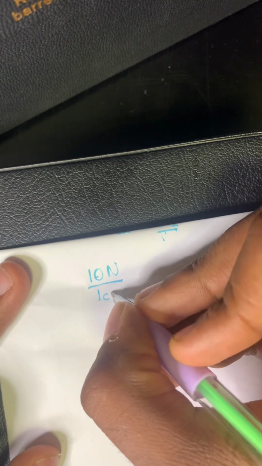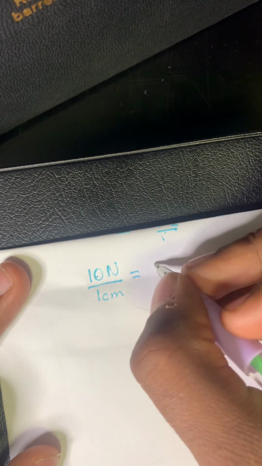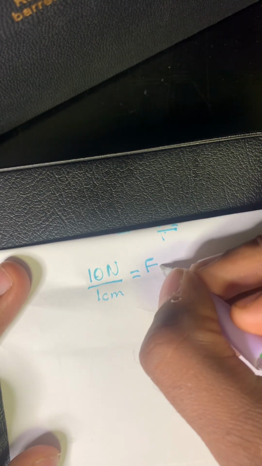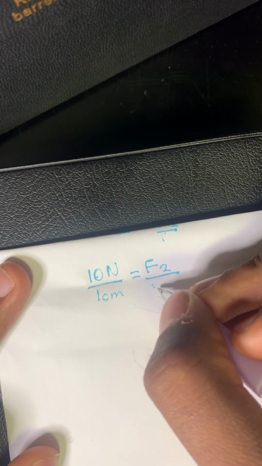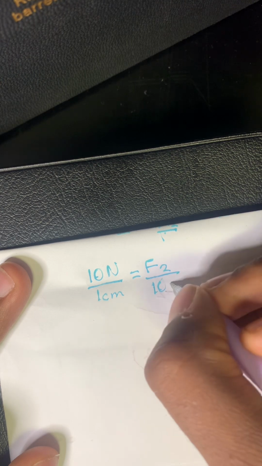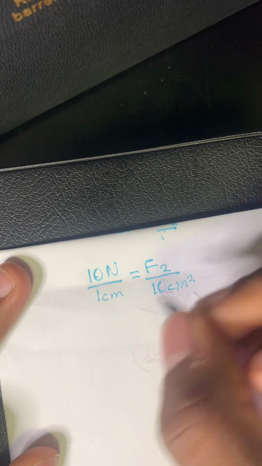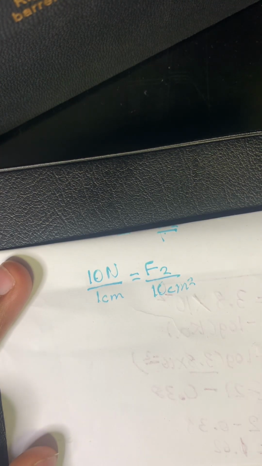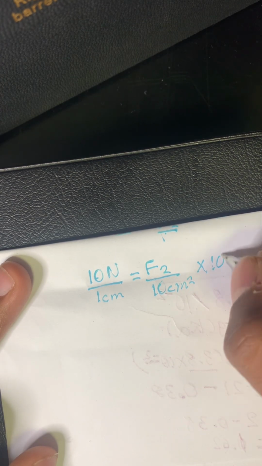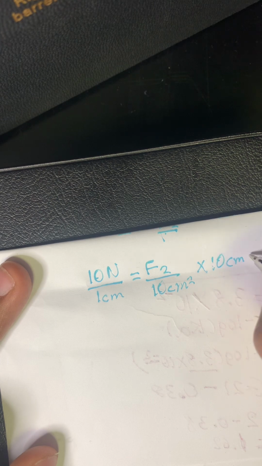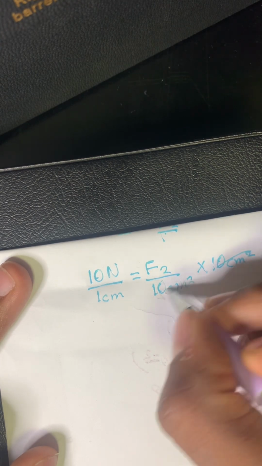So 10 newtons over 1 centimeter will be equal to a force, which we don't know, the force 2, we still don't know, over A2. And what's A2? Just a reminder, is 10 centimeter squared. And you can go back on the video to see the diagram associated with it. So some simple algebra, we multiply this by 10 centimeters squared, so the denominator cancels out.